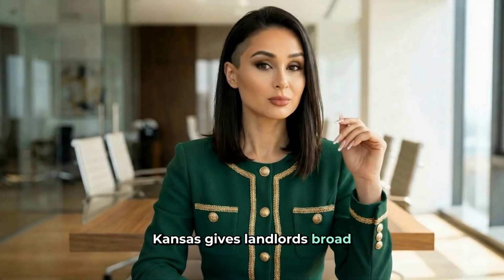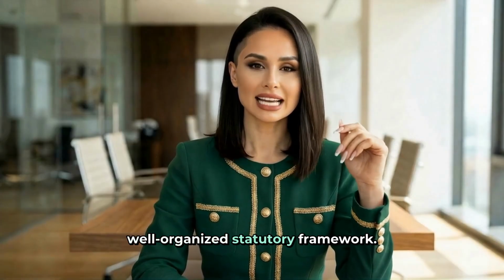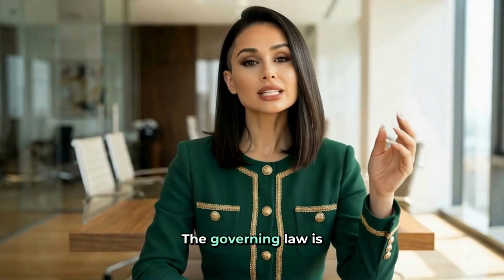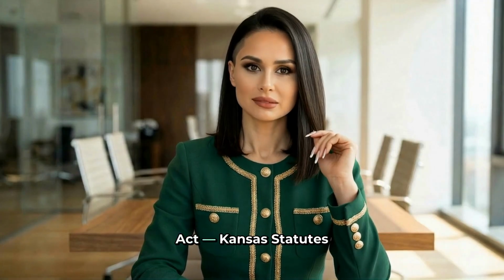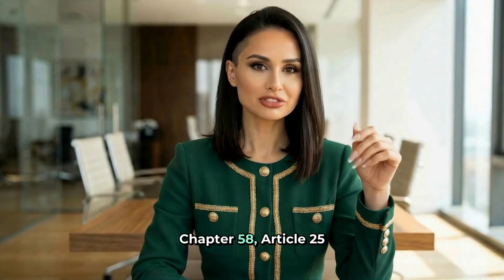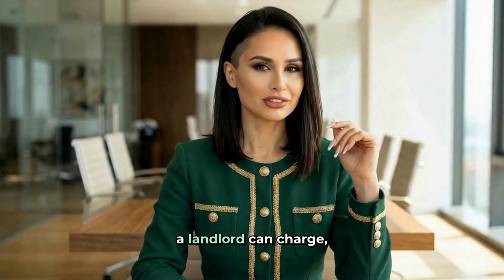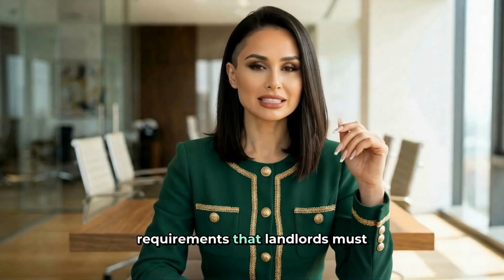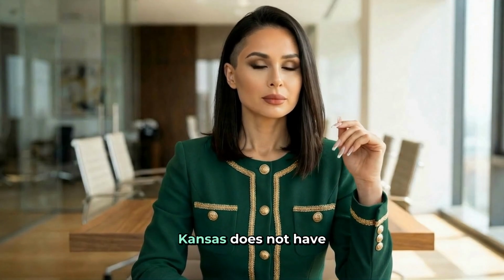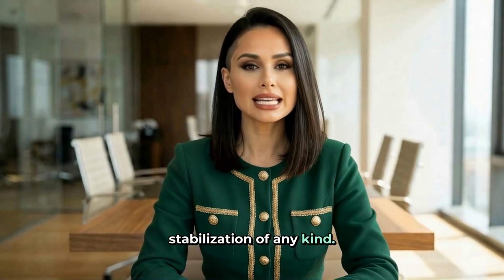Kansas gives landlords broad freedom to set and raise rent within a well-organized statutory framework. The governing law is found in the Kansas Residential Landlord and Tenant Act, Kansas Statutes, Chapter 58, Article 25. And while it doesn't restrict the amount a landlord can charge, it establishes clear procedural requirements that landlords must follow. Kansas does not have rent control or rent stabilization of any kind.